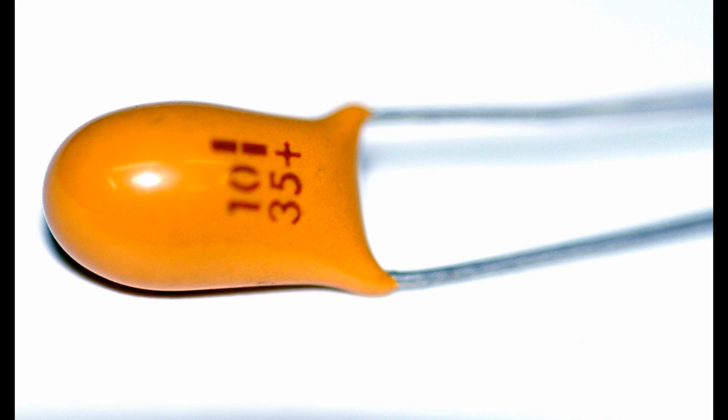9. Audio equipment. Amplifiers and audio systems. In high-end audio systems, tantalum capacitors are used for filtering and power regulation, which ensures smooth sound quality by reducing noise and distortion. Signal filtering. They are used in the signal path to filter out unwanted frequencies and noise, ensuring high-quality audio output. 10. Other specialized applications.